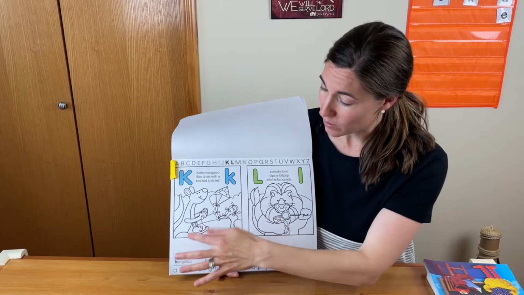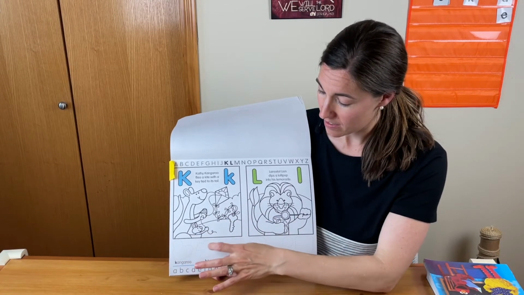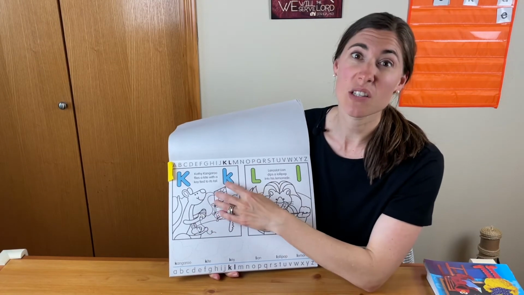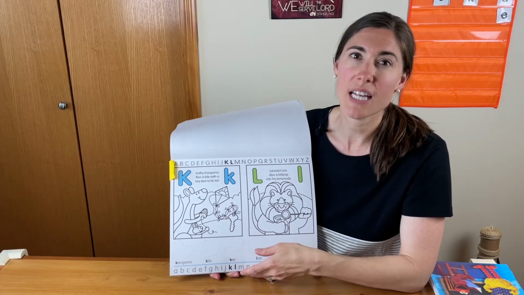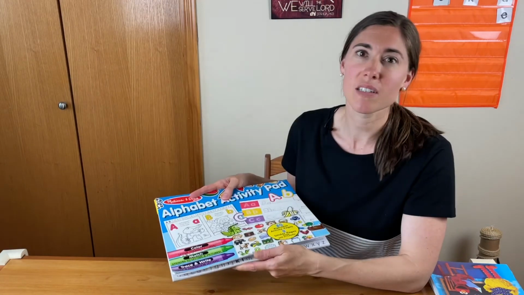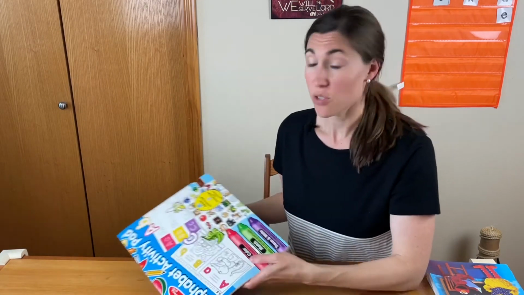And then we look for the stickers, and then he gets to color the picture, and then we read the story again. So it's just a little thing we do with each letter. You can come up with something similar to do with your kid. So there's lots of different activity book options that I think are great.